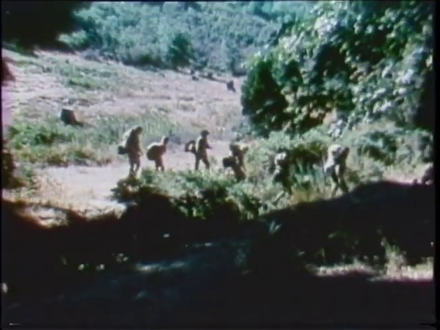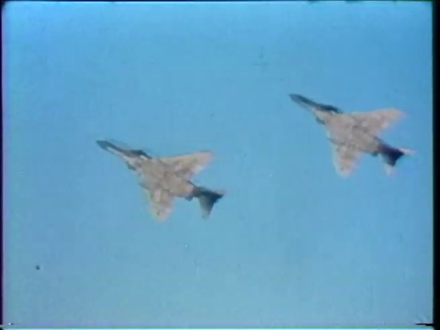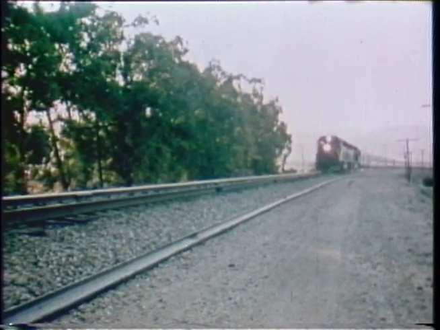How long is a kilometer? How far can you walk in an hour? These boys hike about 10 kilometers in an hour. Over 1,000 kilometers per hour. 100 kilometers an hour.